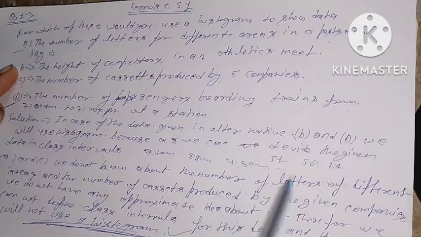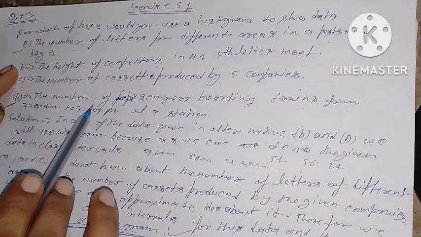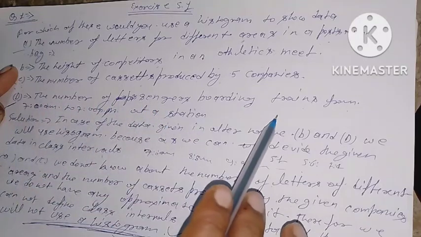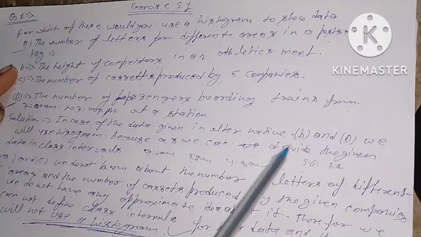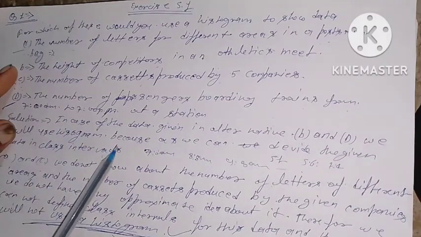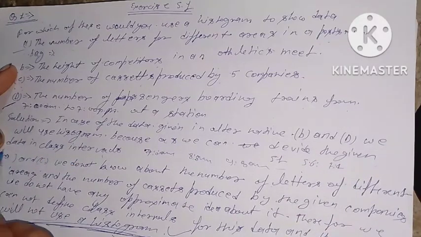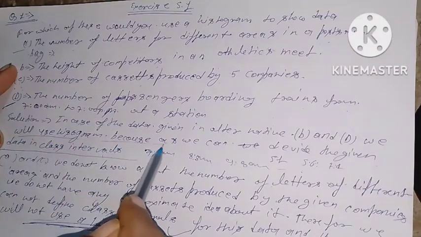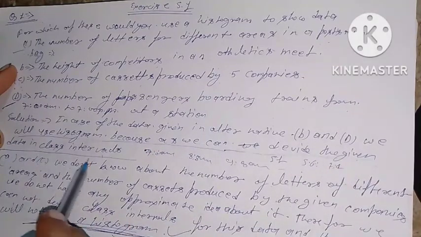So we can divide the given data in class intervals. In case of B, and in case of D, the train time data, we can also divide it into class intervals. So for the data given in alternatives B and D, we will use a histogram, because we can divide the given data in class intervals.